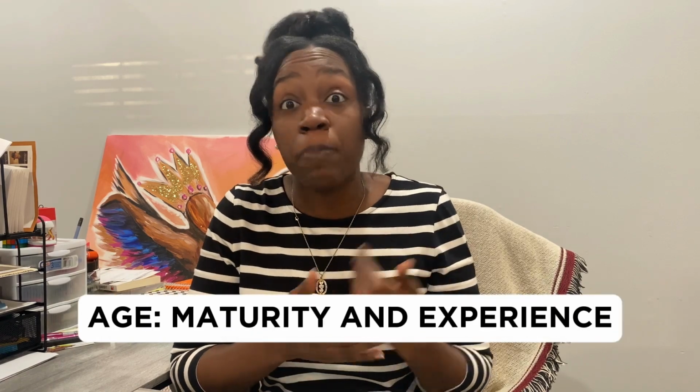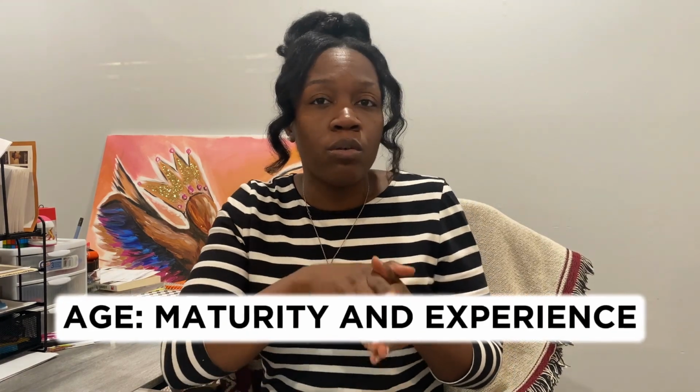Another difference is age. When I say age, I mean maturity and experience. When you're in high school, there are going to be plenty of things that you have yet to experience versus what a college athlete or a college student would have the opportunity to experience. So there's going to be a little bit of a limited scope of experience, which of course plays into your ability to have a certain perspective or a vision for your life.